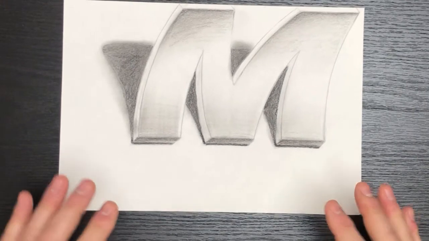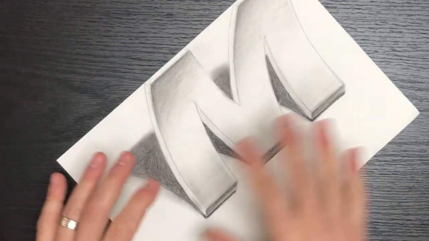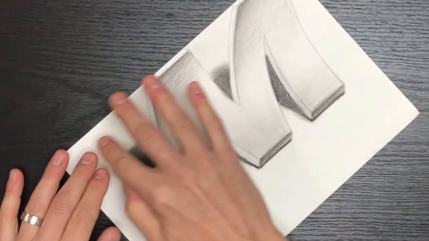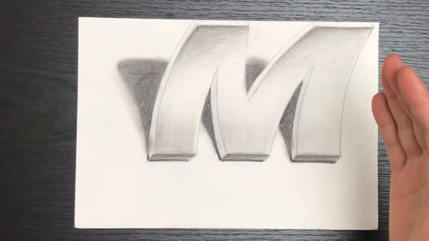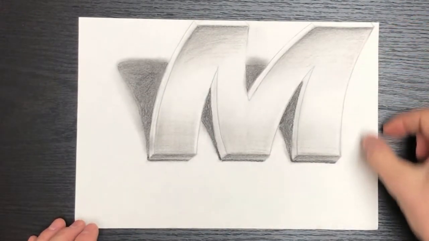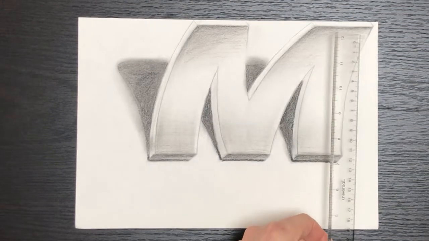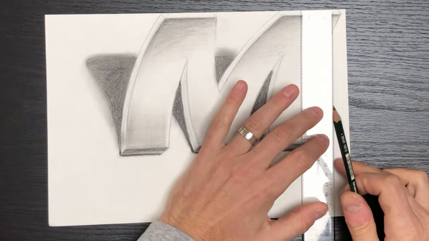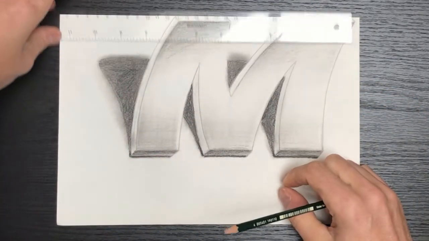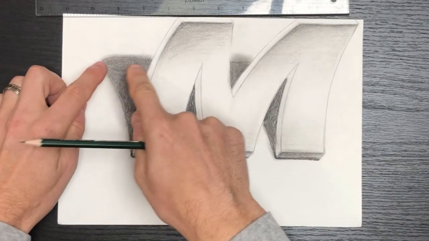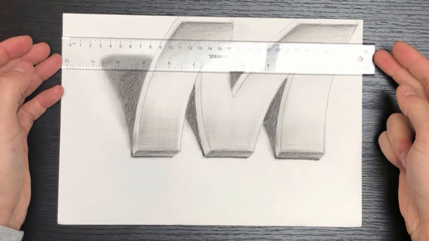All right, the next step is we're going to want to make this look like it's coming off the page. Right now it doesn't look like it's coming off the page because it's on the entire sheet of paper. So we're going to cut off a little section here and a little section from the top. So what I'll do is take my ruler, and you notice the reason why I had the shadow down lower is because we're going to pull some of the top edge of this paper off.